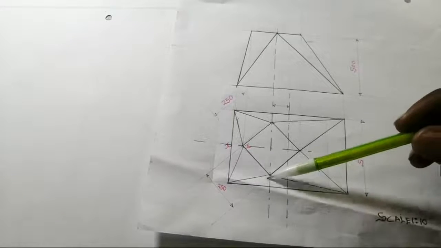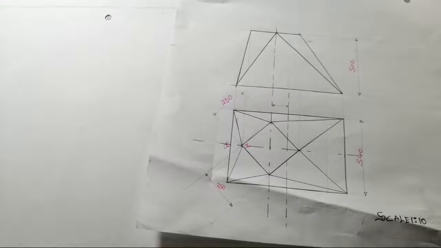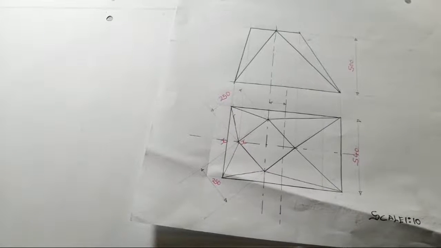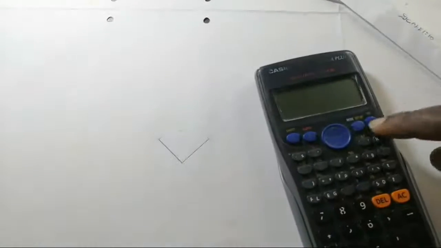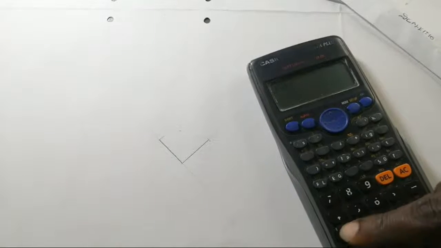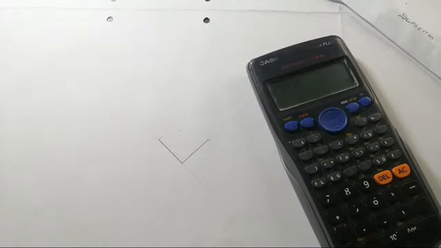So from there till there is 250, but converted to a scale of 1:10. Take your calculator. 250 divided by 10, how much are you getting? 25. Which means from here till there is 25, and from there till there has to be 25.